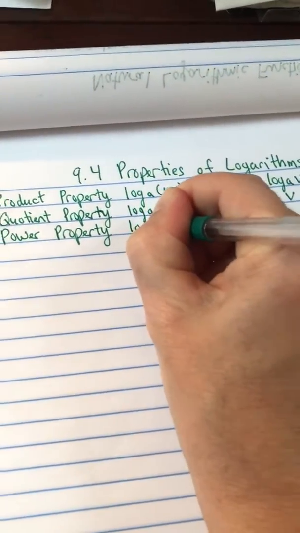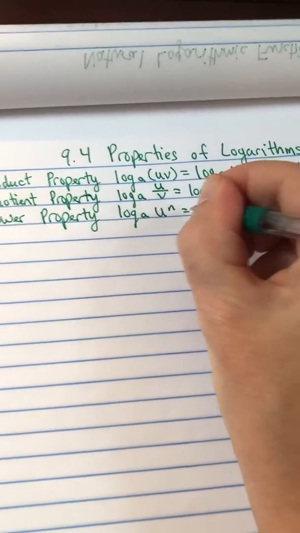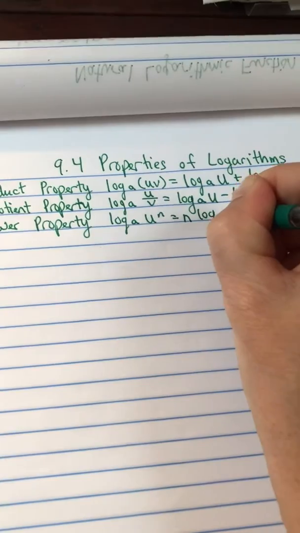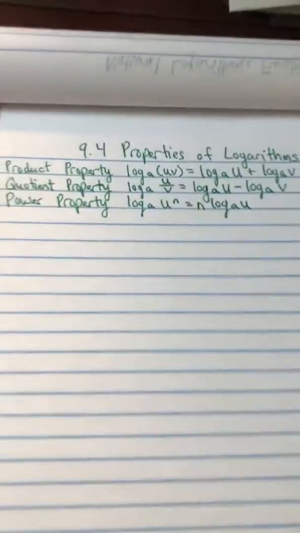So log base A of U to the N, we can bring that N out in front. So that's going to equal N log base A of U. Right, you're just playing around with the algebra of these. We don't get into it a whole lot, but let me just show you how they're rewriting, condensing, etc.